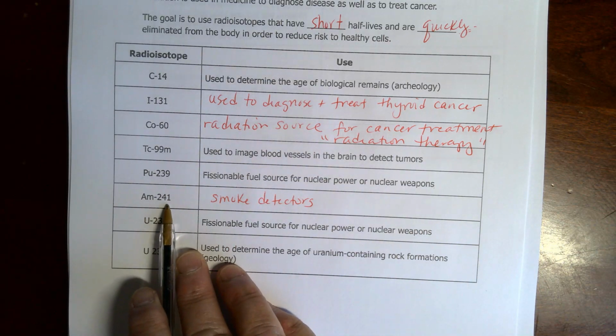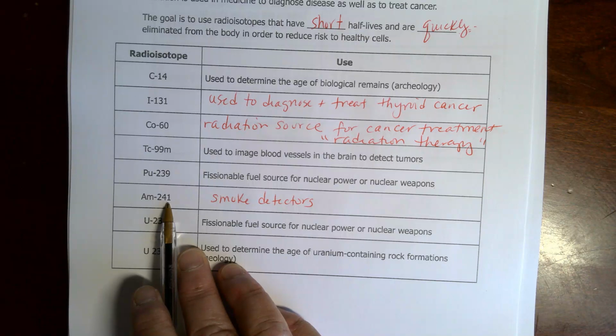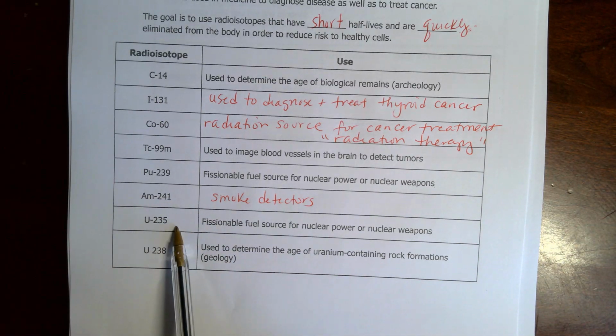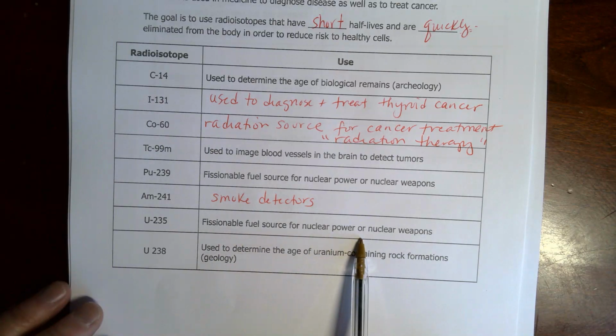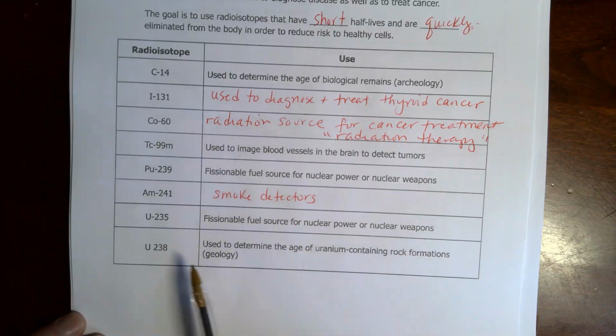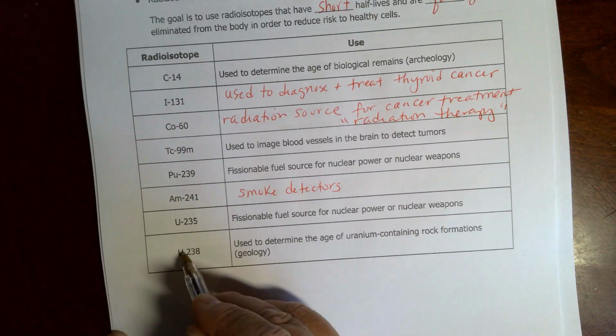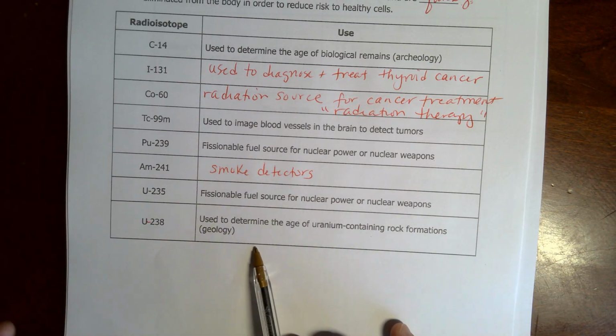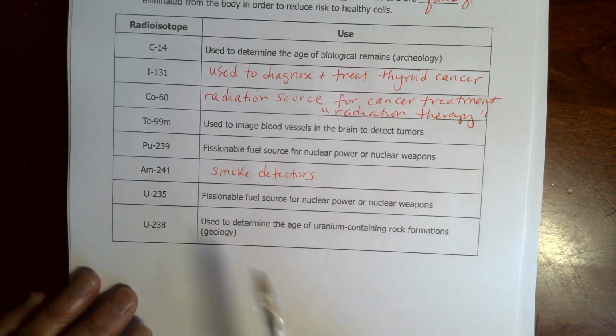Americium produces a steady stream of charged alpha particles, and when smoke gets in the way, it interrupts the beam of those charged alpha particles, and when the beam is broken because of the smoke particles, the smoke detector sounds. Kind of a cool way to do that. Uranium-235 is a fissionable fuel source for nuclear power or nuclear weapons, and uranium-238, should have had a dash between there, is used to determine the age of uranium-containing rock formations, so this is often used by geologists.